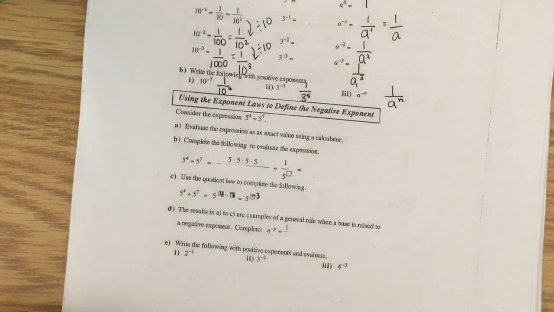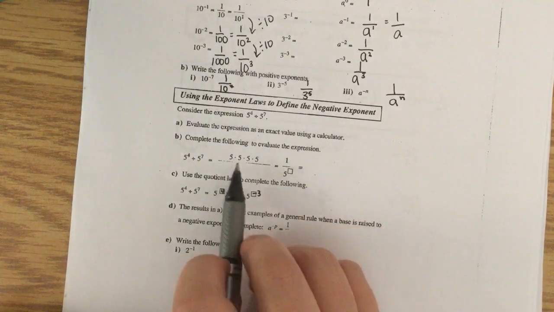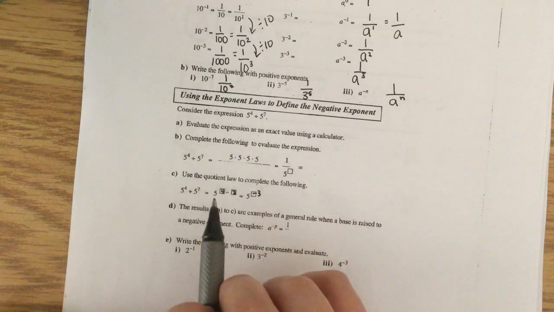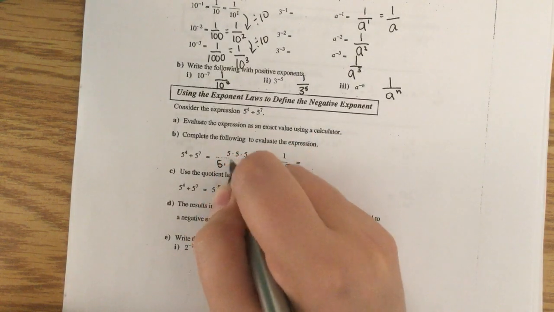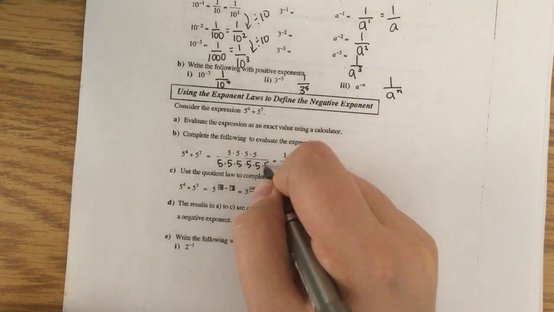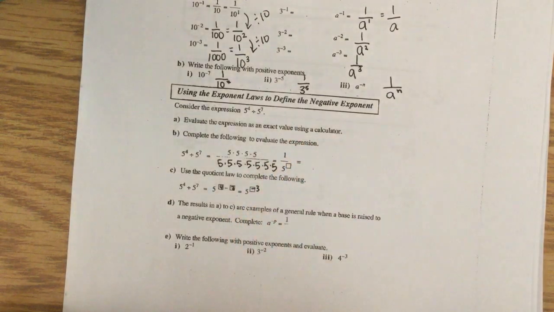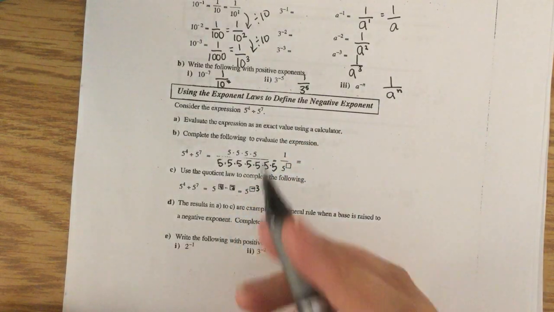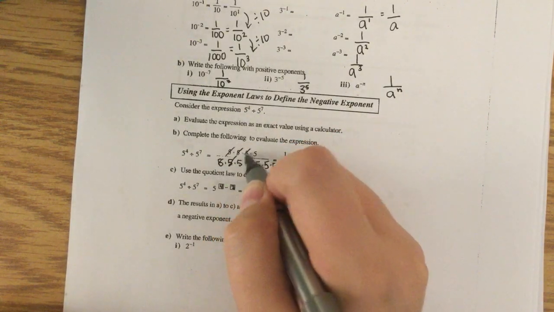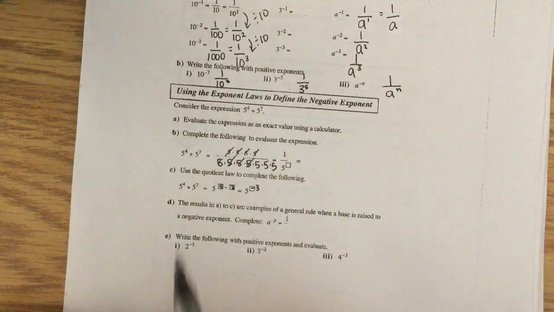And I want to prove that that will work. So I go 5 to the 4th divided by 5 to the 7th. 5 4 times on the numerator, 5 7 times, that's 4, 5, 6, 7 times in the denominator. Anytime I have 5 divided by 5, it's going to cancel and leave me a 1. 5 divided by 5 is 1.